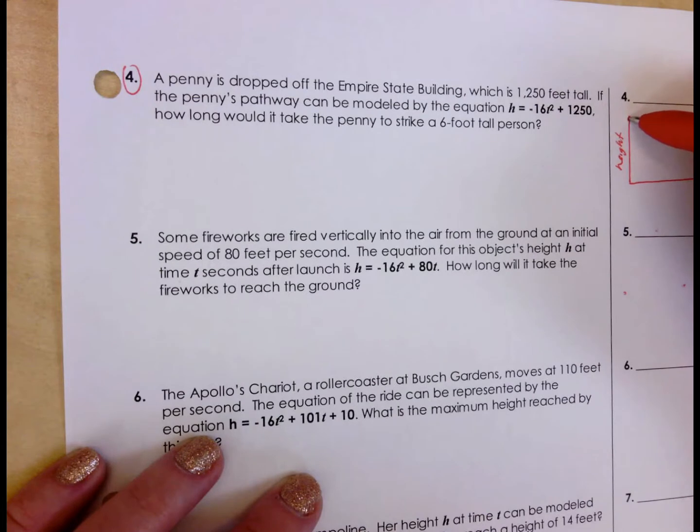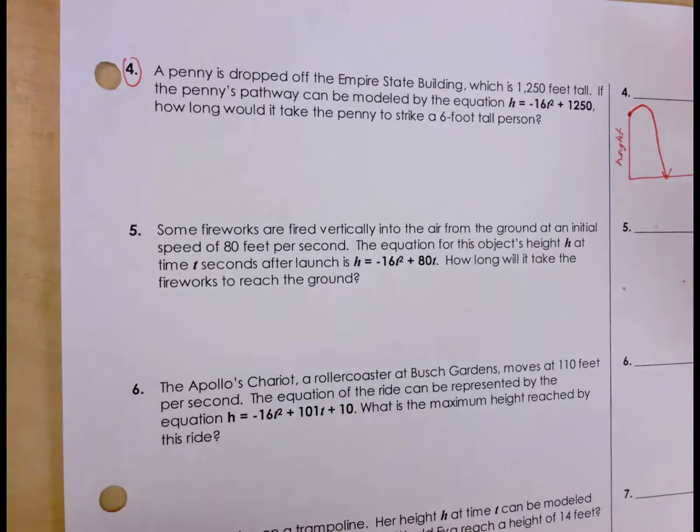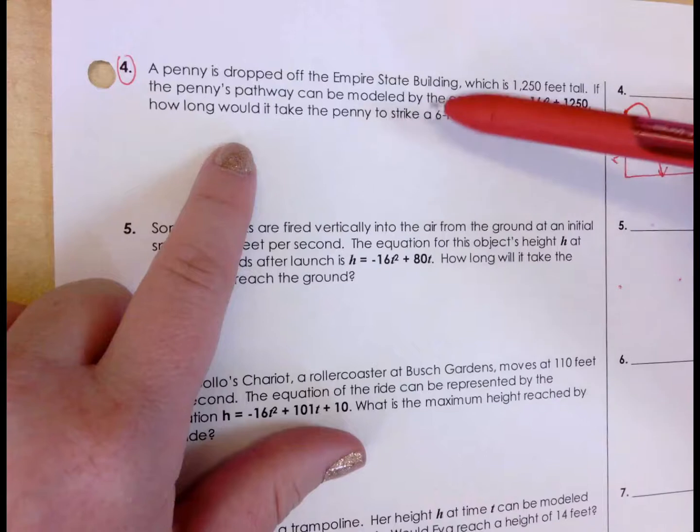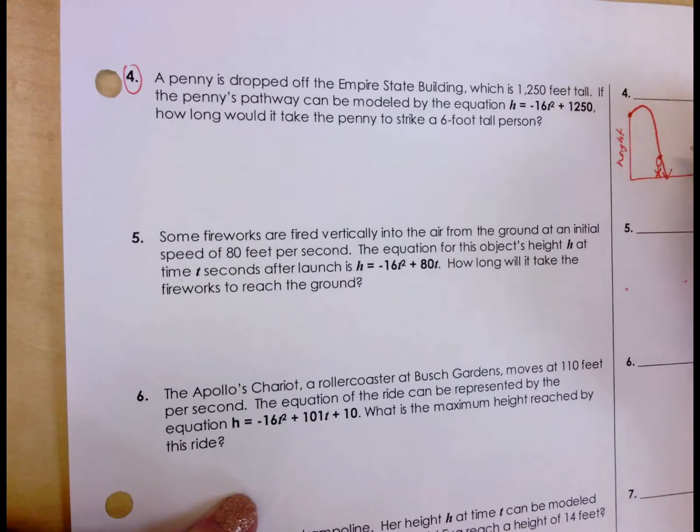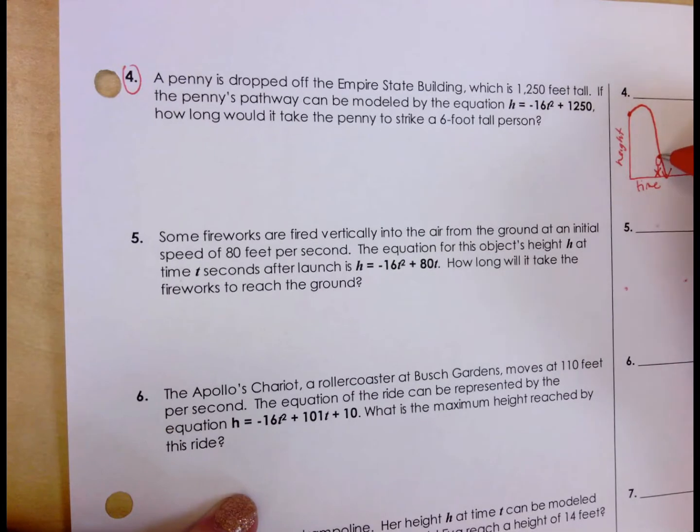So it's going to start at this high point, and it's going to go up, and then it's going to come down, and it's going to hit the ground. And it's asking, how long would it take the penny to strike someone who is 6 foot tall? So we want to know, before it reaches the ground, here's a 6 foot tall person, how long would it take for it to reach there? So the time here is what we're looking for, and we know that the height we want that time to be at is 6 feet.